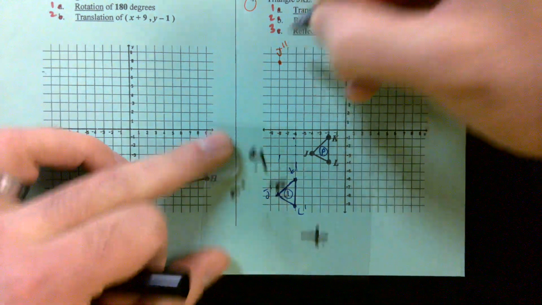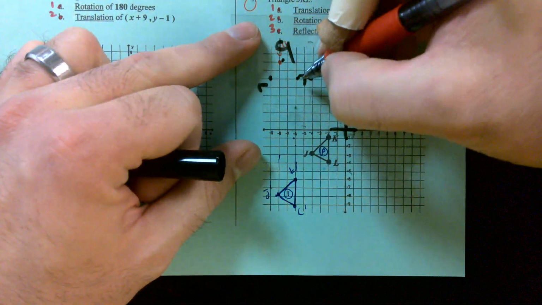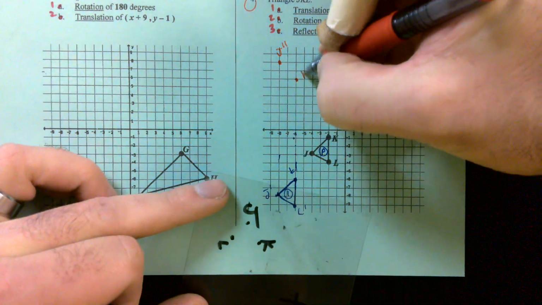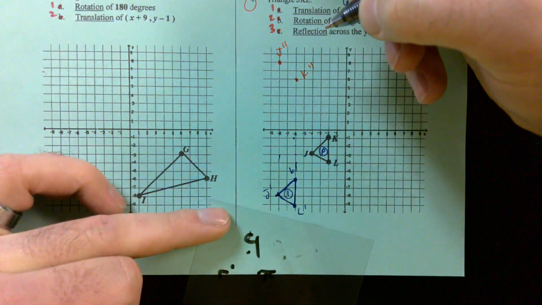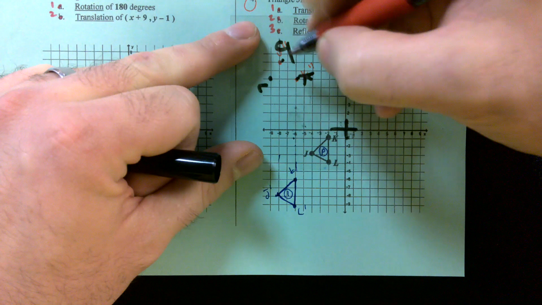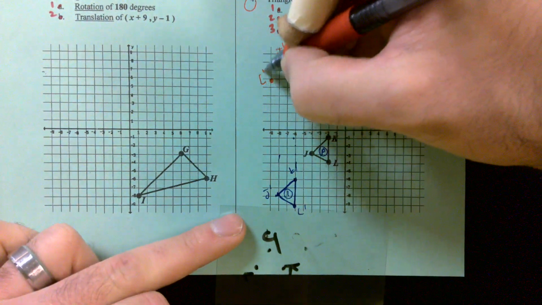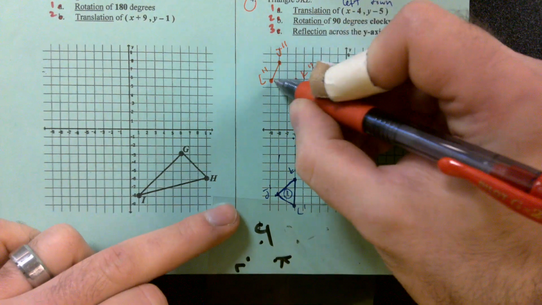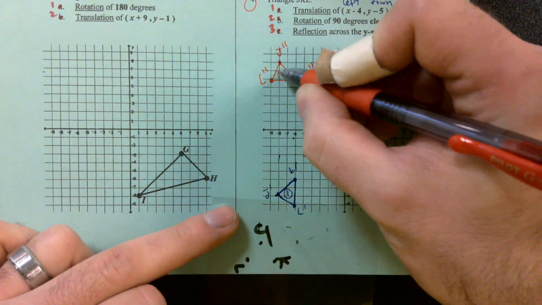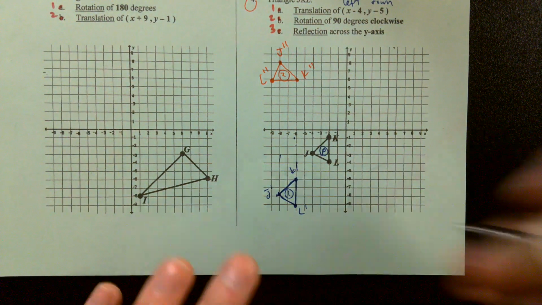There's J double prime, K double prime. Yeah, that's right. That looks right to me. Ooh, where's L? Oh. L double prime. There's my triangle 2.